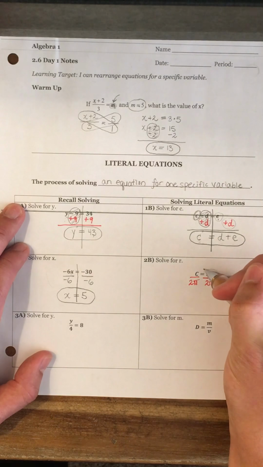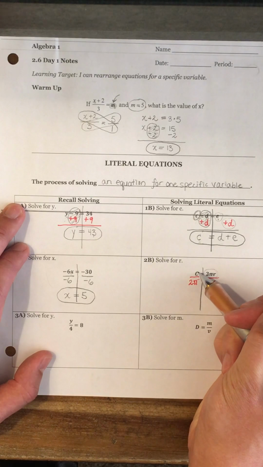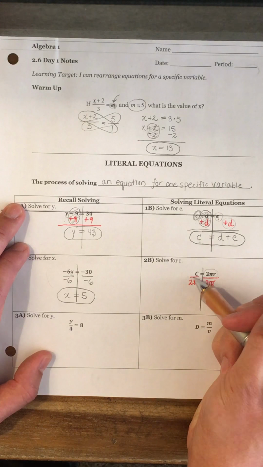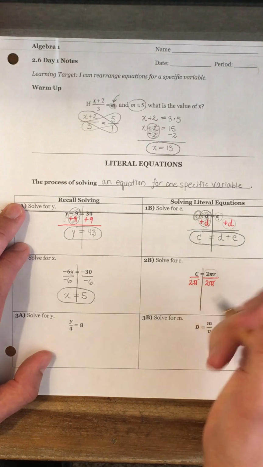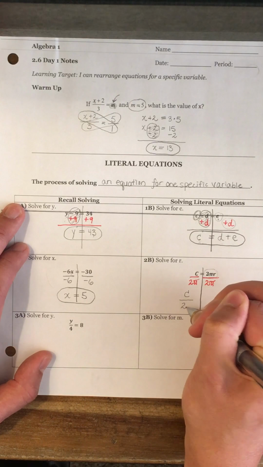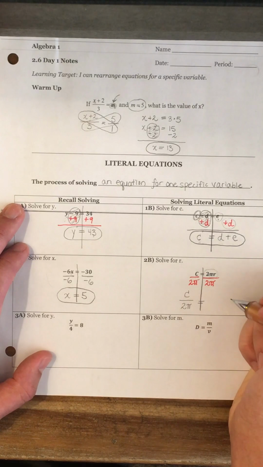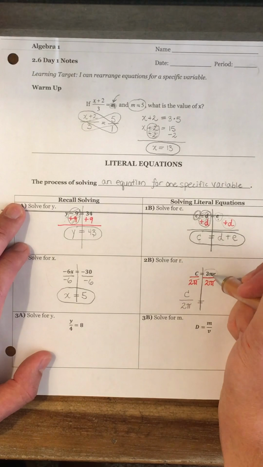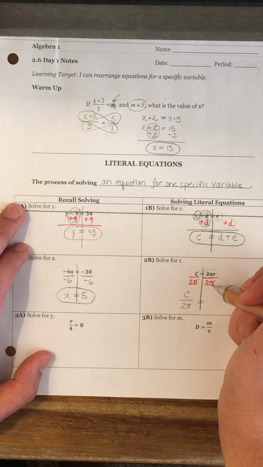So let's take a look at what that does. On the left-hand side, I have my variable c, circumference, all divided by 2 times pi. Nothing I can really do to simplify that. So circumference divided by 2 pi. I got my equal sign in the middle, and then on the right-hand side, I have 2 pi times an r, all divided by 2 pi.